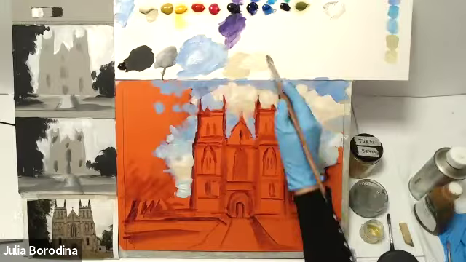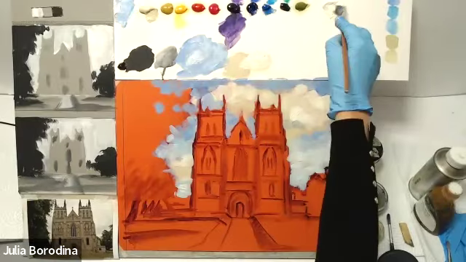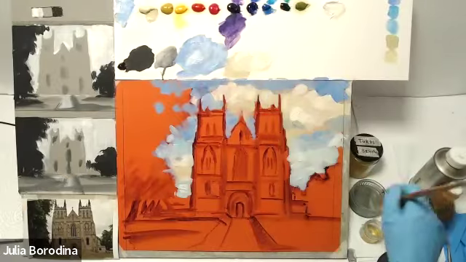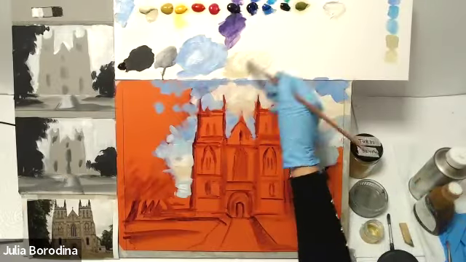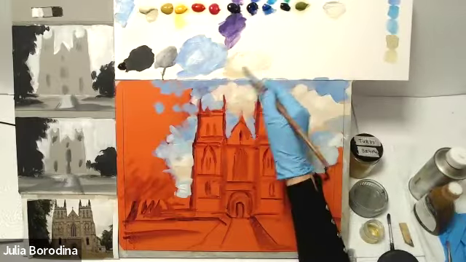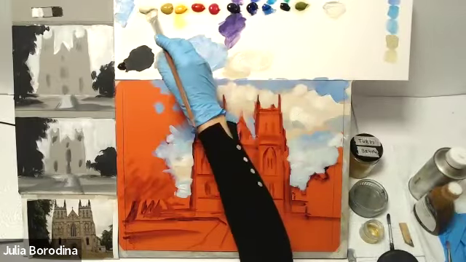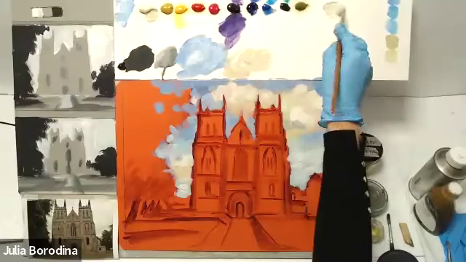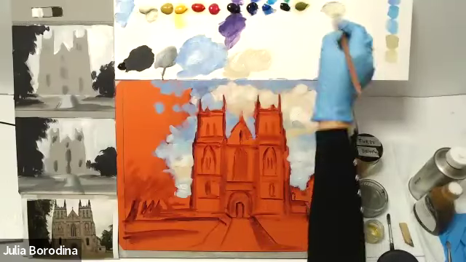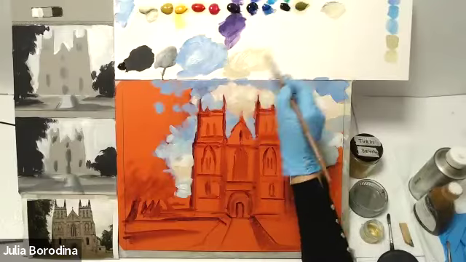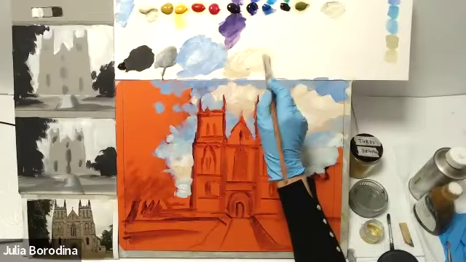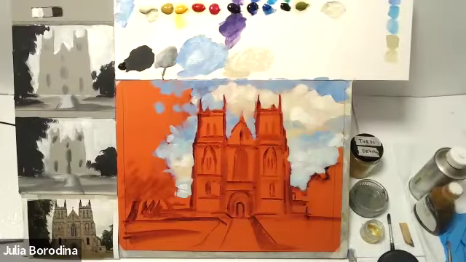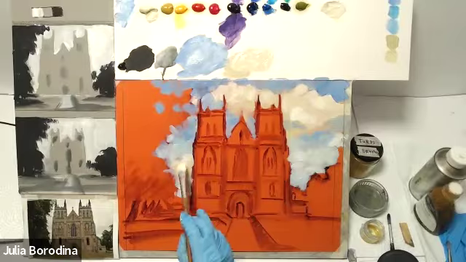Back to my oil, a bit of white, a little bit of that buff titanium from the palette. It probably will be enough. If not, a tiny bit more. Okay, I just want to have a slightly thicker paint so it's good to go. If it's a runnier paint, it wouldn't sit on top of the blue. It will just slime away.